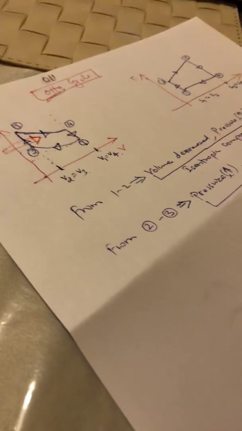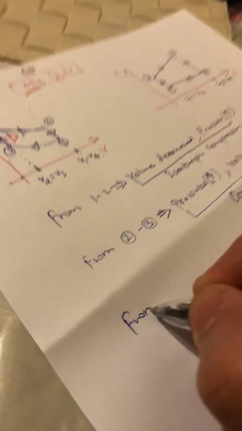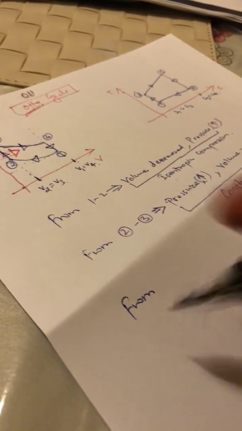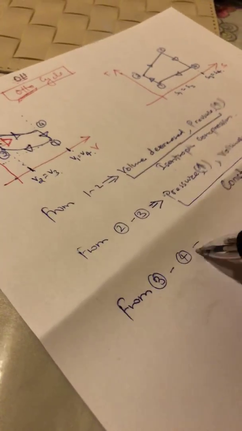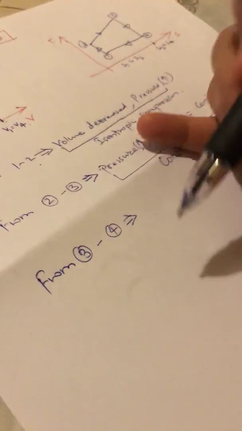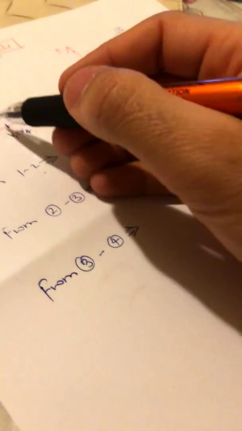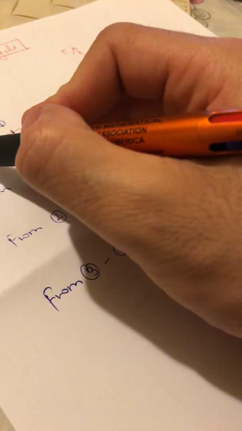Okay, so let's move on to position 3 to 4. This is almost similar to the process from 1 to 2, but in this case the process is reversed, meaning that in the first case the volume was decreased, as a result of which pressure was increased.